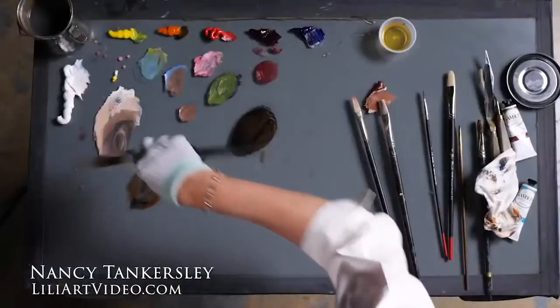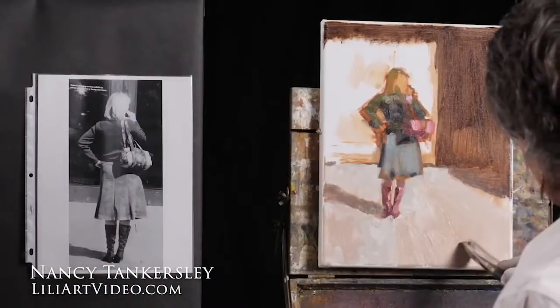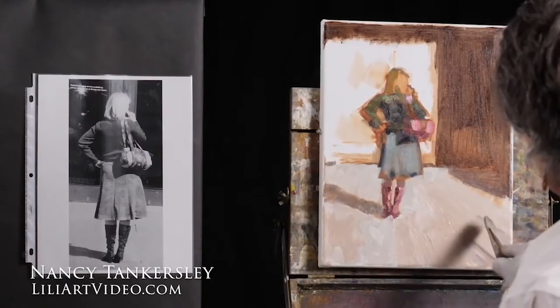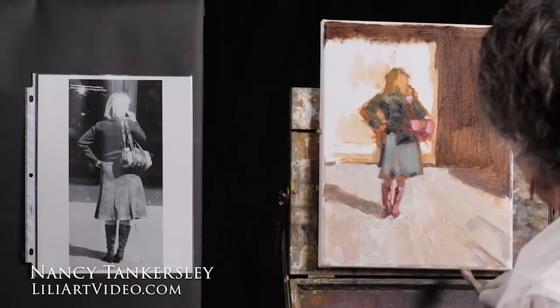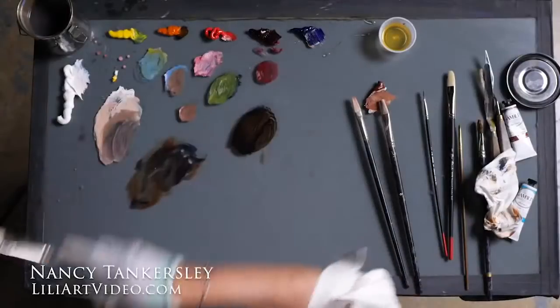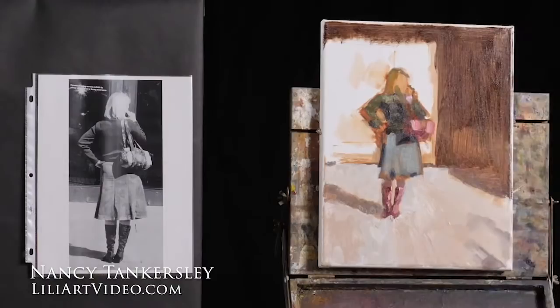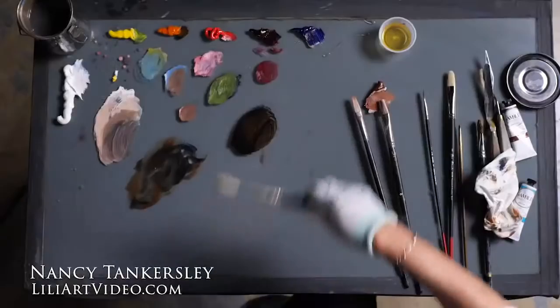I don't want to forget the shadow down here. I feel like I need something for balance. And it could be any number of things casting shadow down there. It's a little darker.